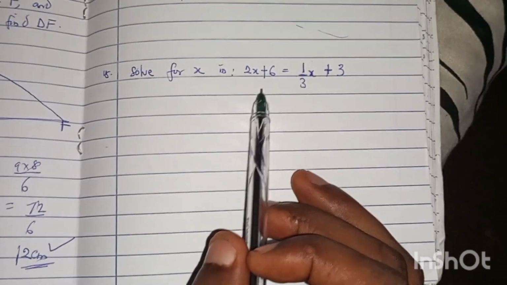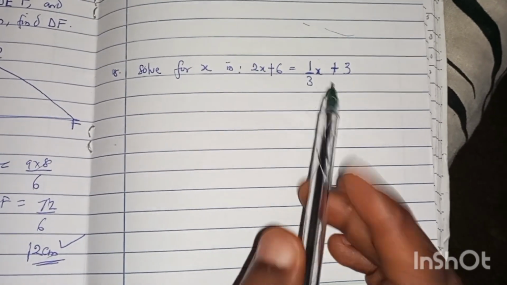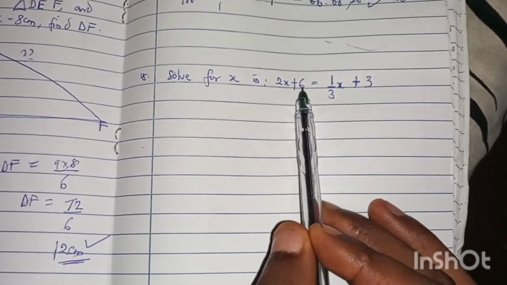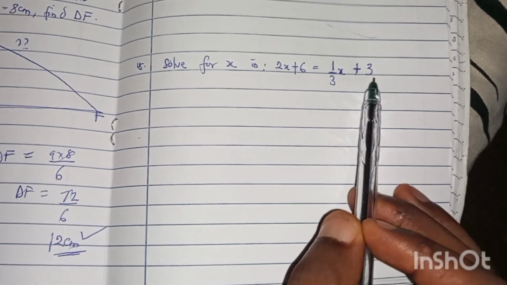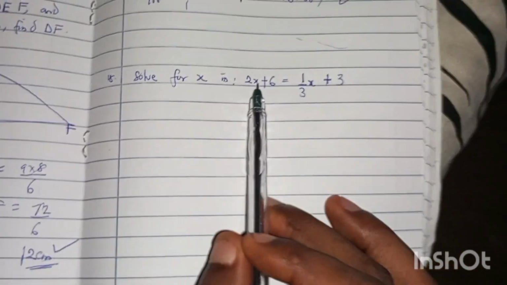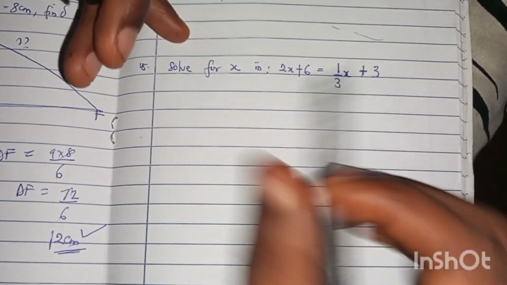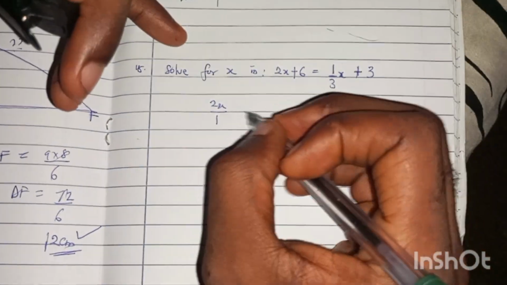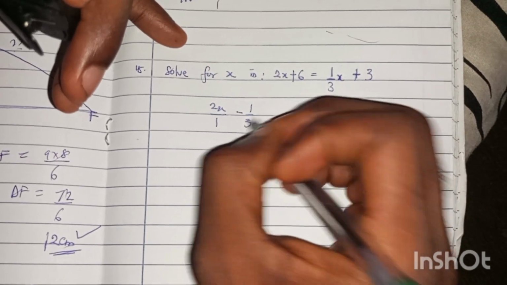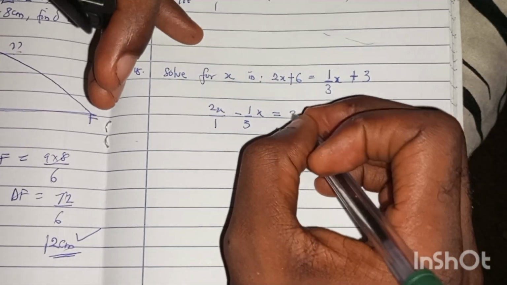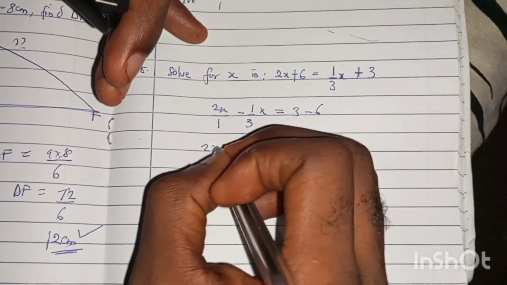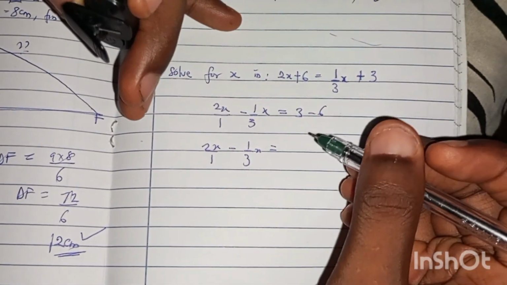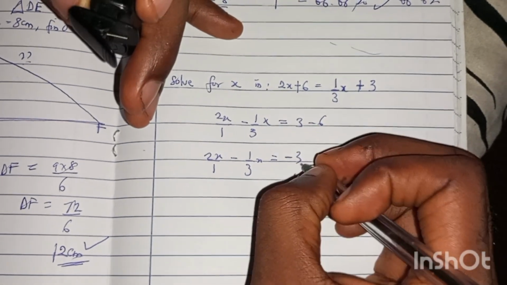All right, so the 18th question says 2x plus 6 equals 1 over 3x plus 3. Now what we do here is we can straight away collect like terms. Take 6 from here to go and meet 3 here, and bring 2x and 1 over 3x over to this side. So I can say 2x all over 1 minus 1 all over 3x equals 3 minus 6. That is going to give us minus 3. I can put it over 1.